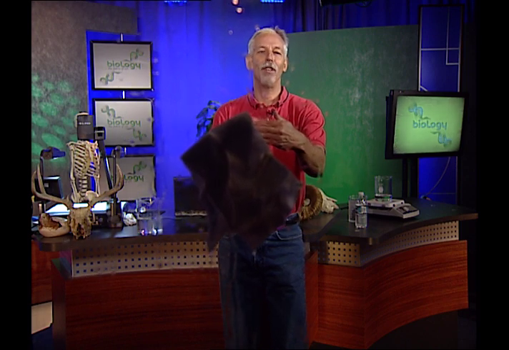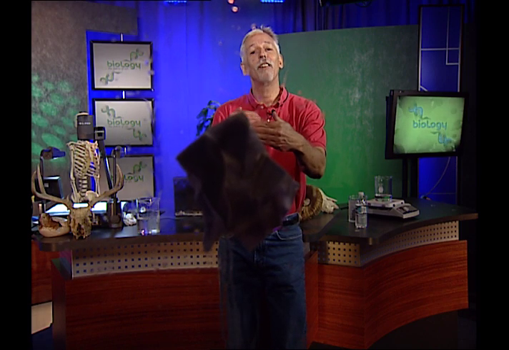But let's go ahead and add water now to the paper towel and see what the effect is. So you can see there that the water molecules are clinging to the glass, they're clinging to the paper towel, and they're clinging to one another through the cohesion, and that sticks the paper towel to the glass.